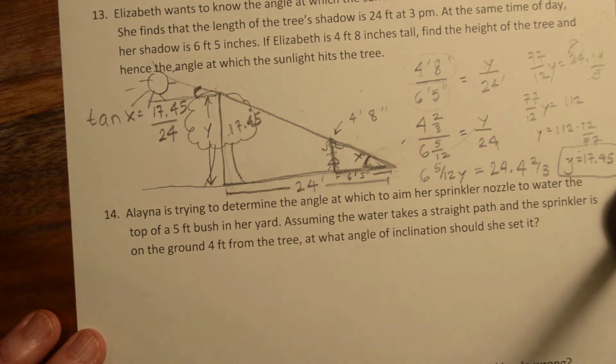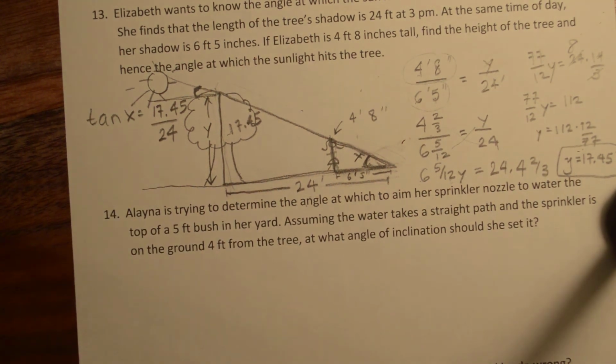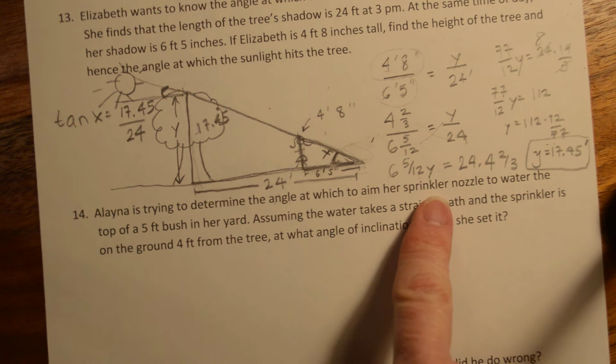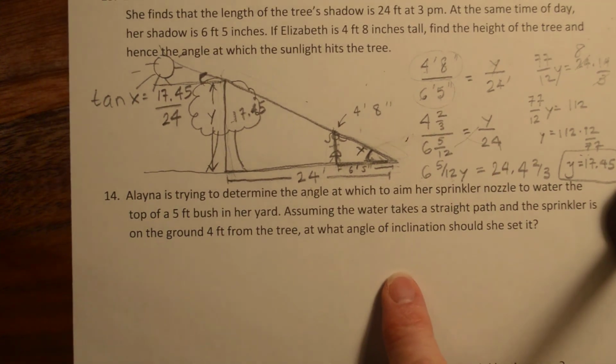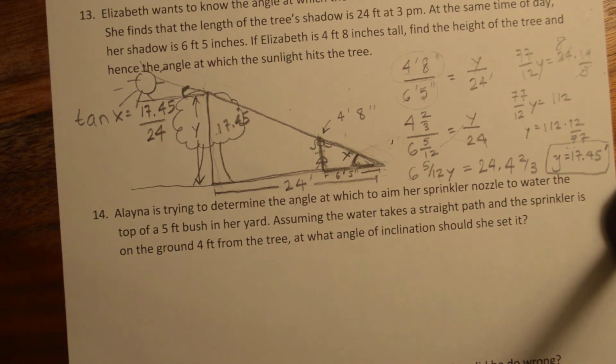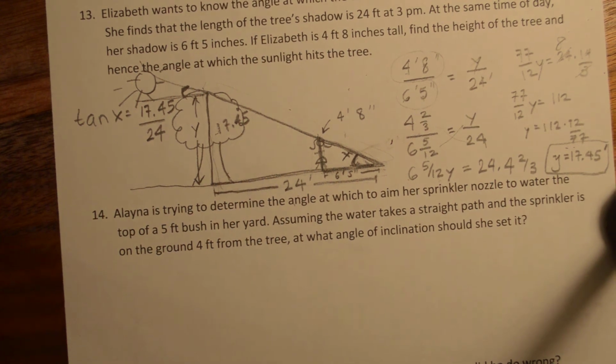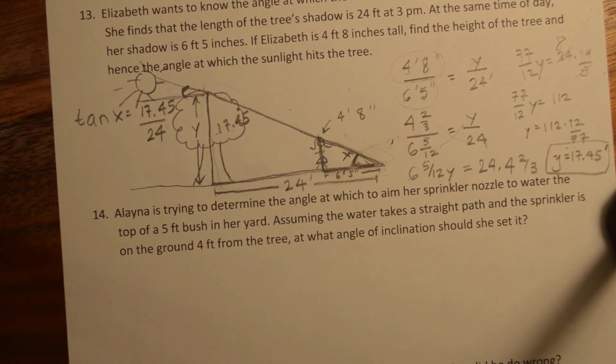Okay, then we're going to use our calculator here, thank goodness. Honestly, you probably could have used your calculator over here too. So let's see, inverse tan of 17.45 divided by 24.